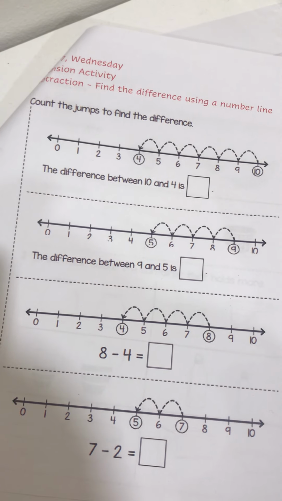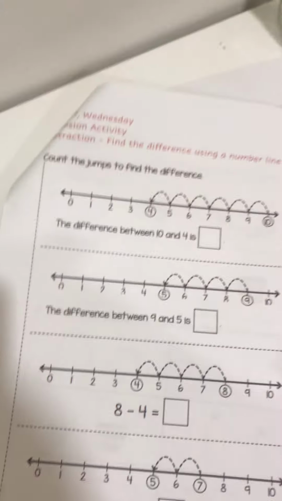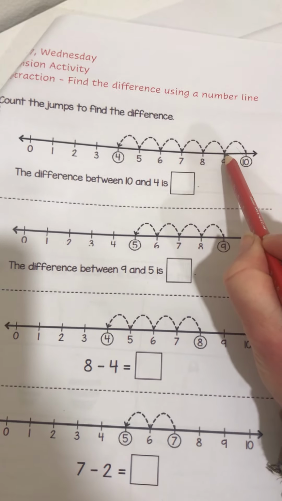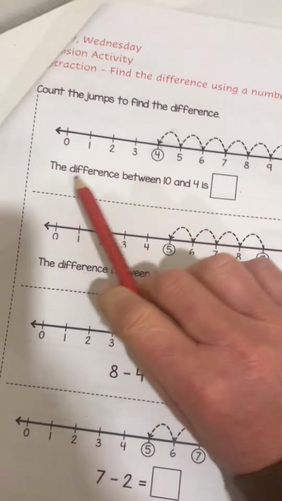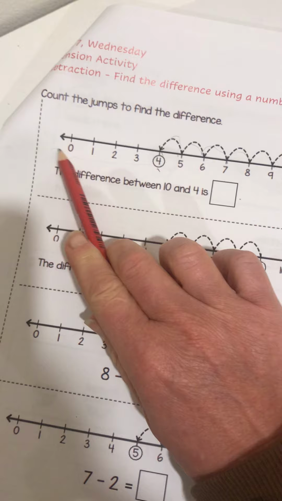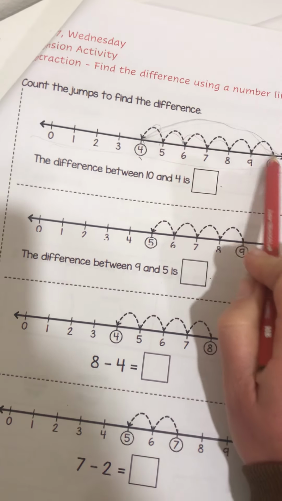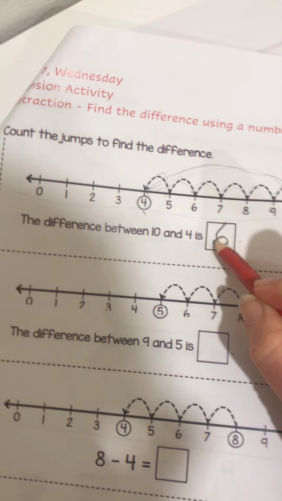So the difference between 10 and 4 is, so we'll just jump back till we get to 4. How many jumps? 1, 2, 3, 4, 5, 6. So 4 came up to here and 10 came all the way up to here. So the difference was the 6 jumps we did. I hope you can see that.